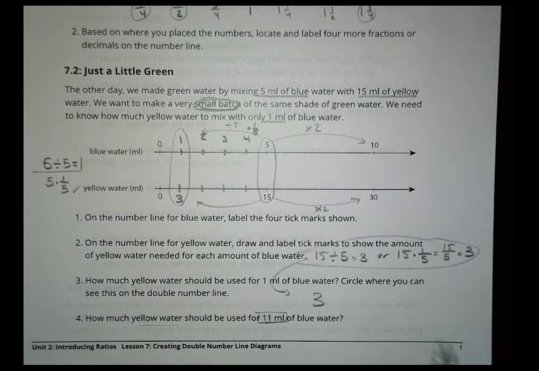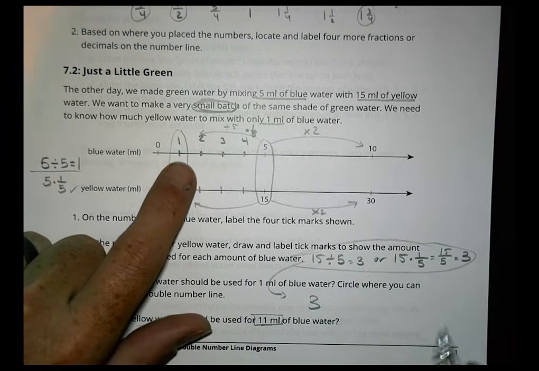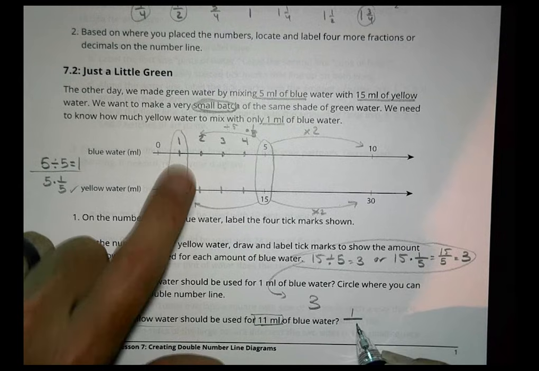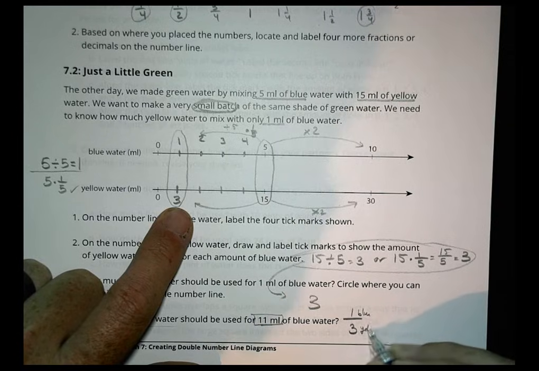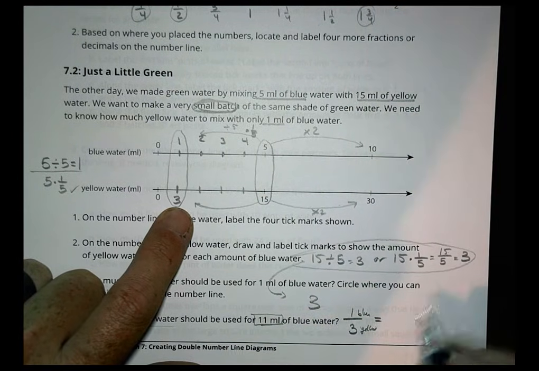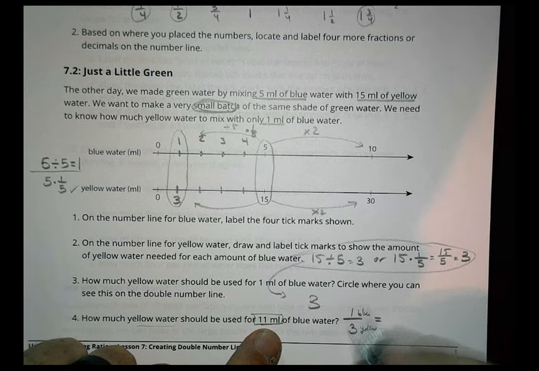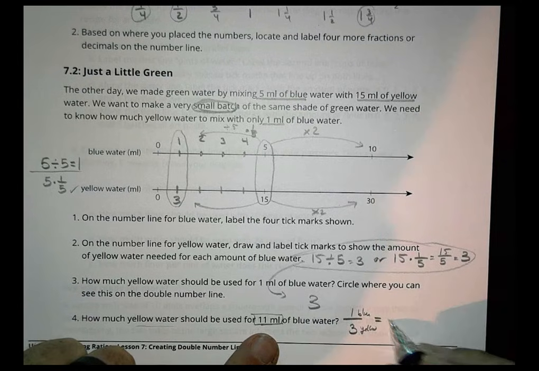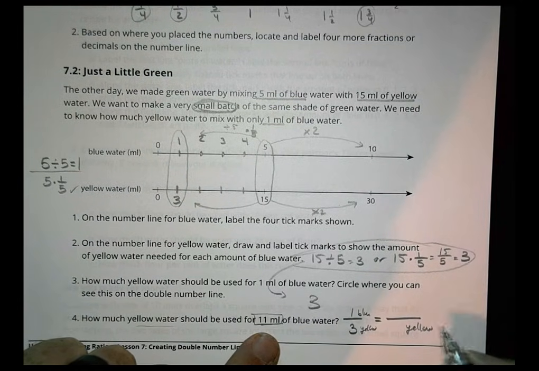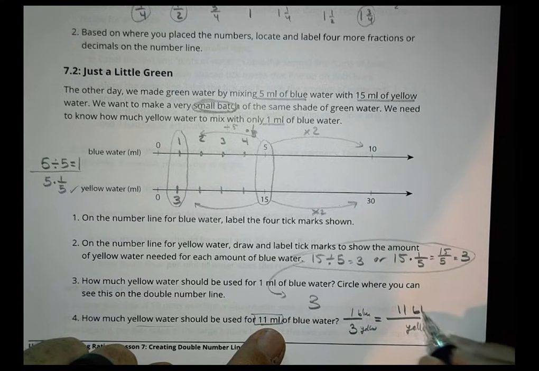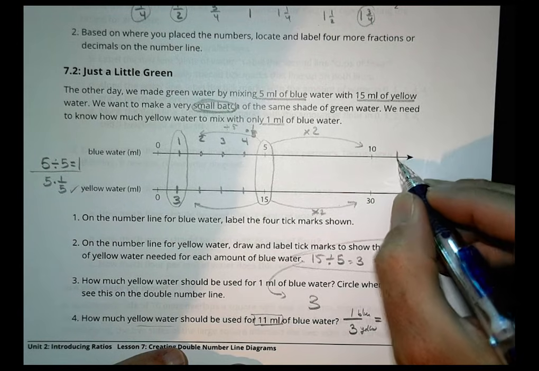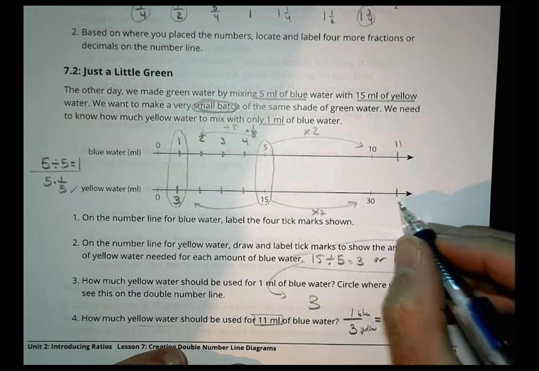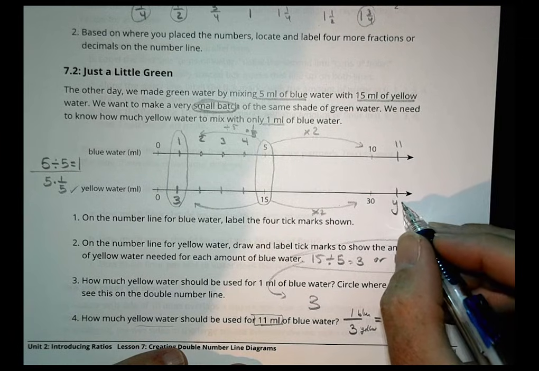Now what's nice is this. What have we just created? Well, we've already said that for every 1 blue, there are 3 yellow. And I could write here if I wanted to, blue, yellow. Now that I know this ratio 1 to 3, and it's equivalent to 5 to 15, the question is how much yellow should I use for 11 blue? 11 blue would be over here, right, at 11. And here's the yellow that I don't know. That's my question mark right now.